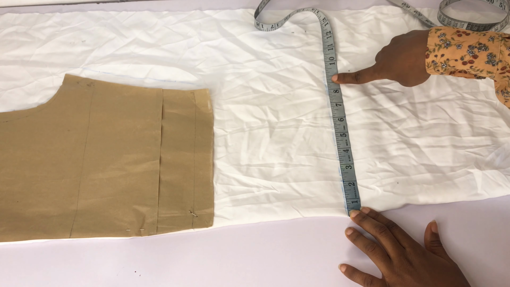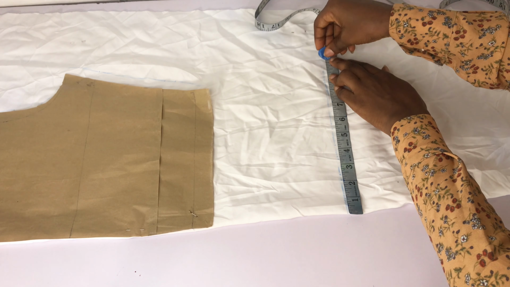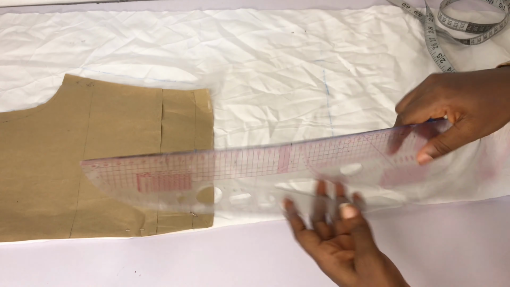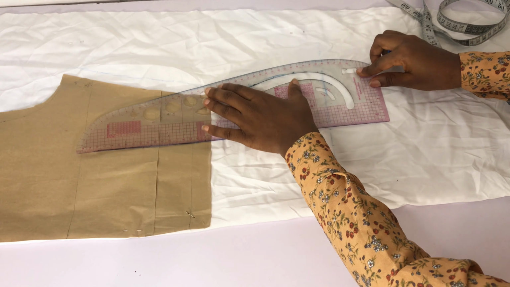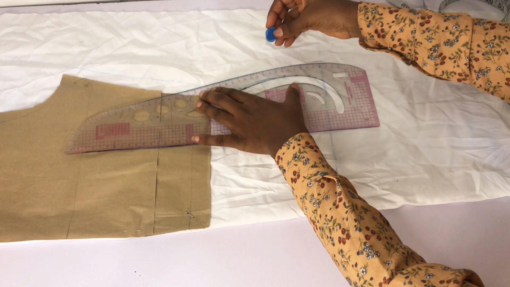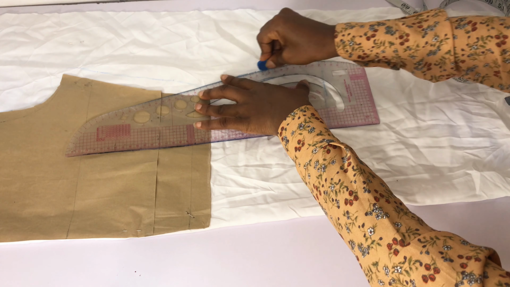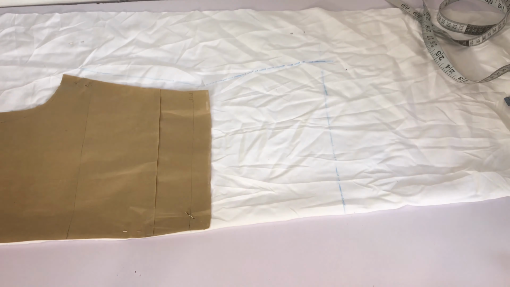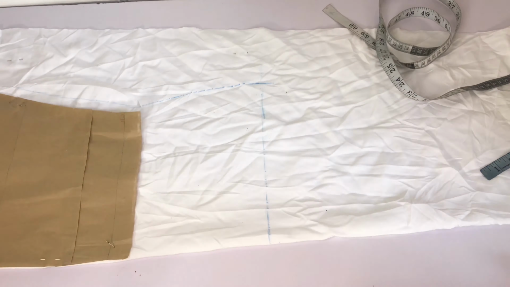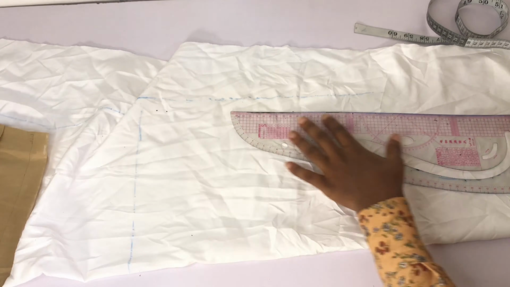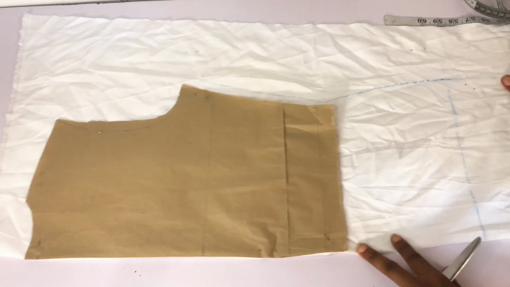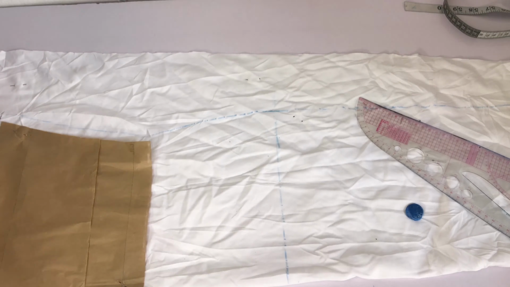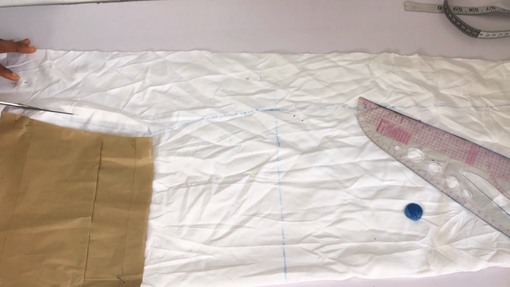So after doing that, I'm going to go ahead and use my curved ruler to connect from the waist point to meet the hip point, just like you see me doing, okay? So don't forget to add your zipper allowance. In case you're adding a zipper to your dress, don't forget to do that before you place your pattern paper. After doing that, I'm going to connect from the hip to meet my dress length. So before I forget, the length of my dress is 56 inches. After doing that, I'm going to go ahead and cut.